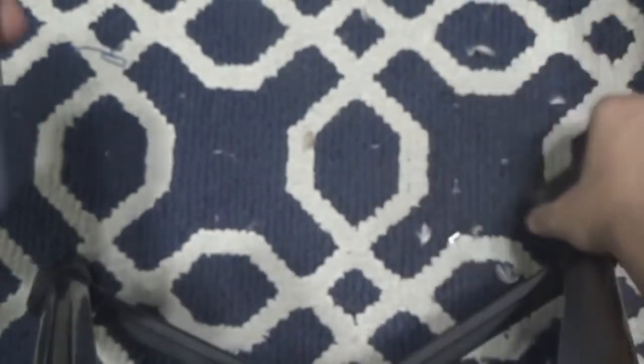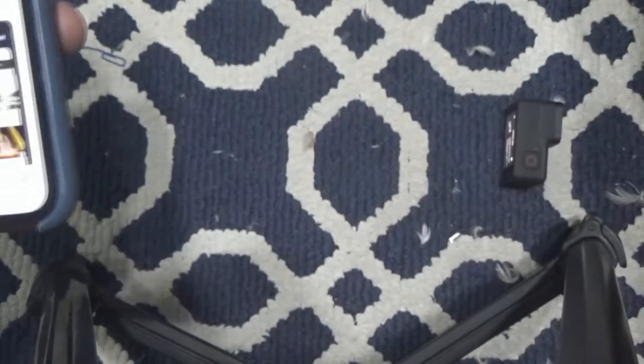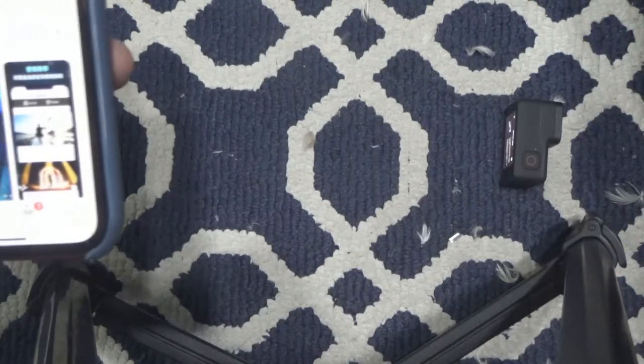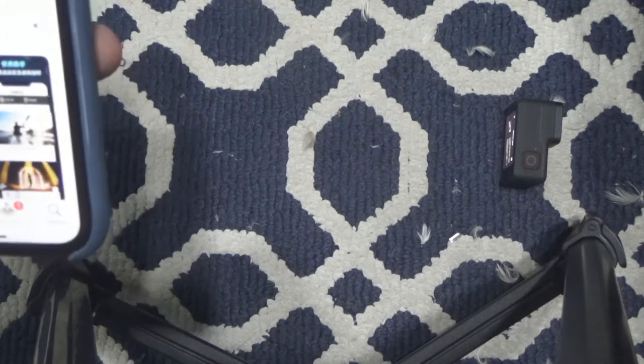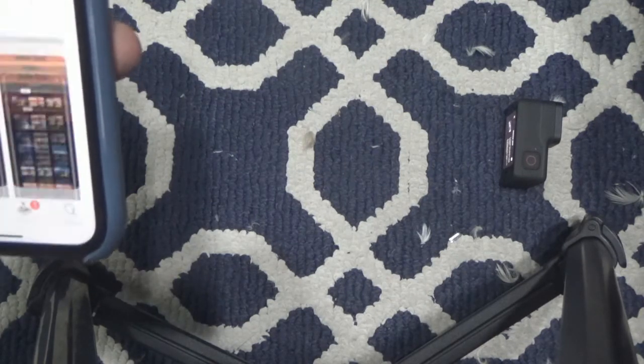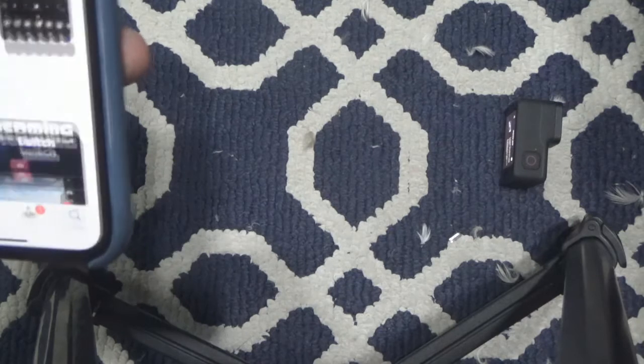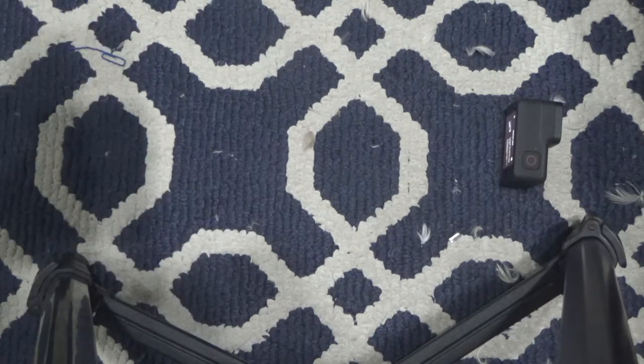So as you can see, I'm going to put the camera down. I'm going to scroll through to see if there's any other app.